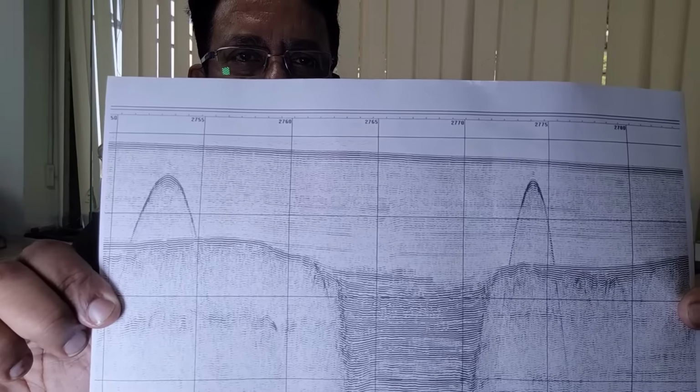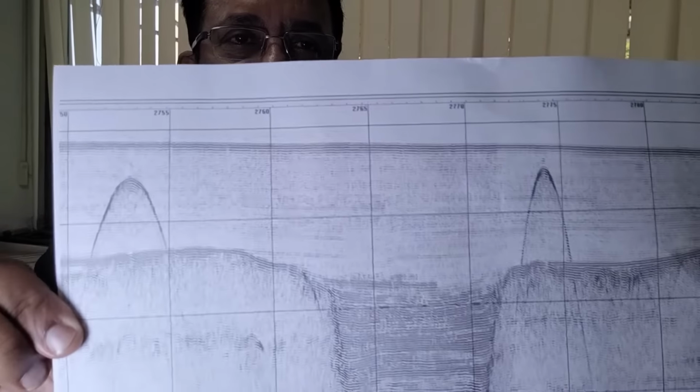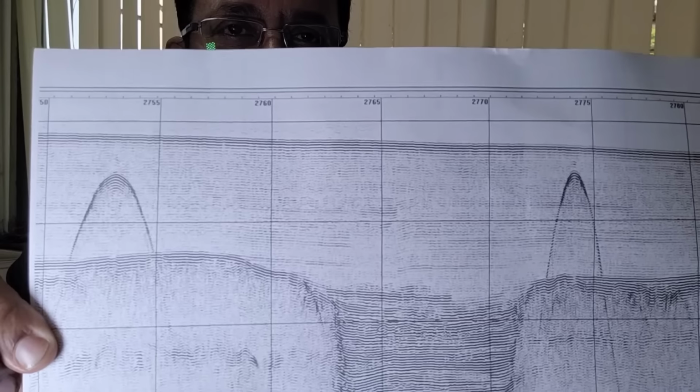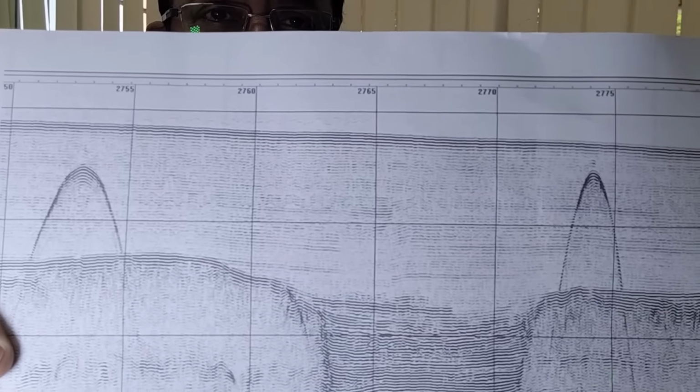This is the picture of an oil pipeline 80 meters underwater and 2 meters buried under the mud. How on earth did we get this picture? Let me tell you about sub-bottom profiling.